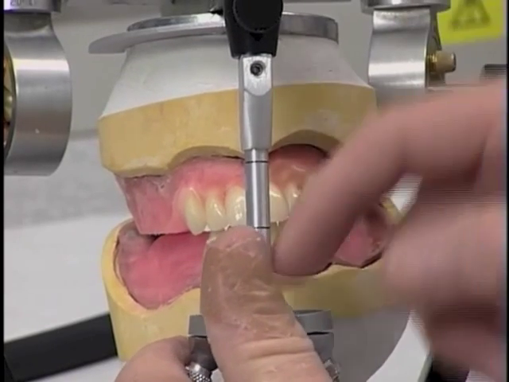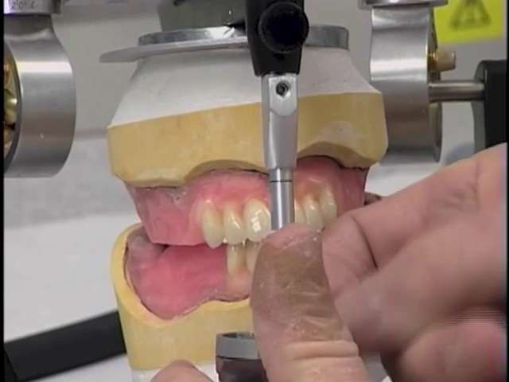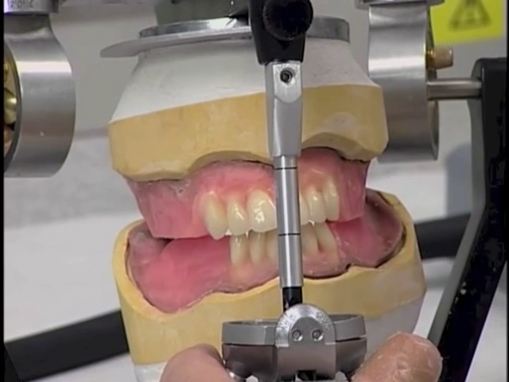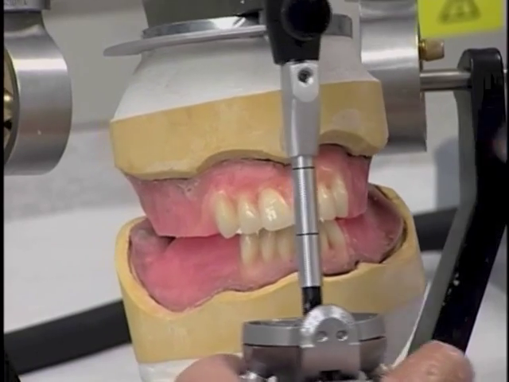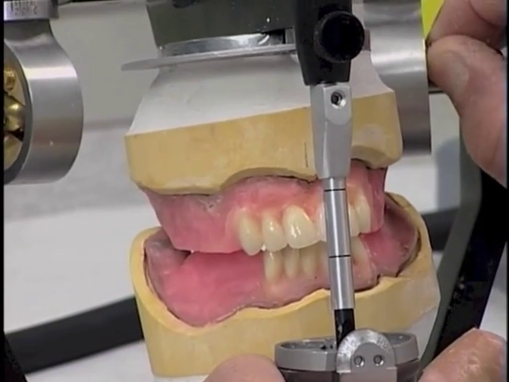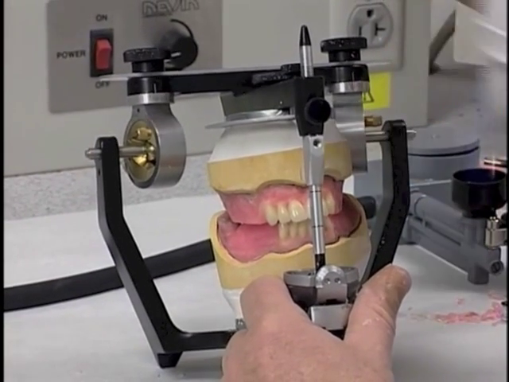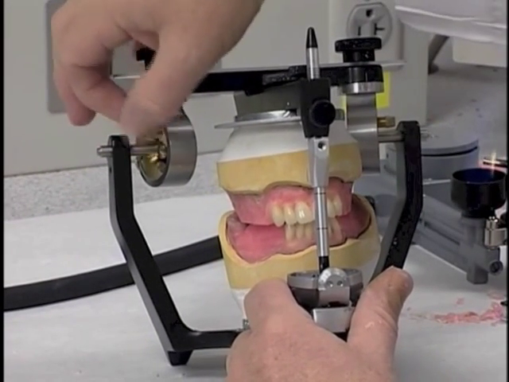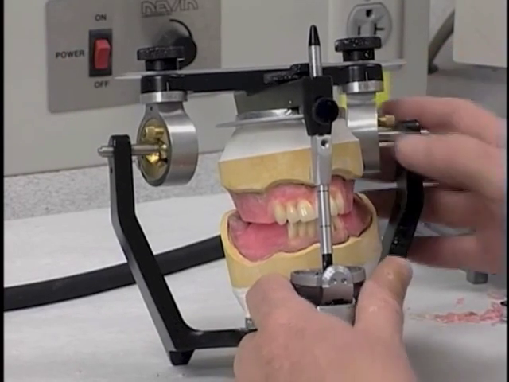What we can do at this point is we can adjust our incisal guide table in such a manner to protect those anterior teeth as we go into protrusive or right or left working relation. So let's loosen the condyles now. Loosen the condyles on the articulator and get them to the point to where they move freely.